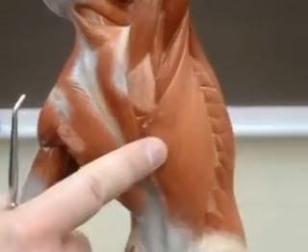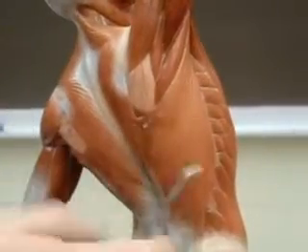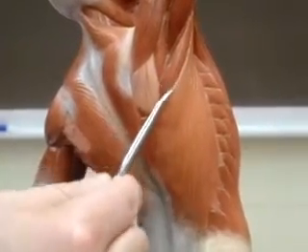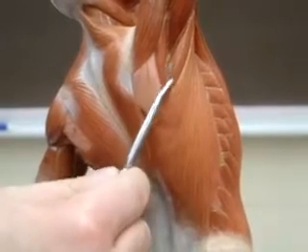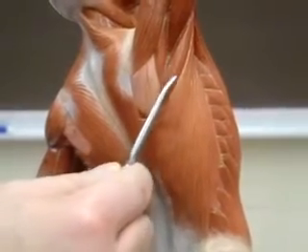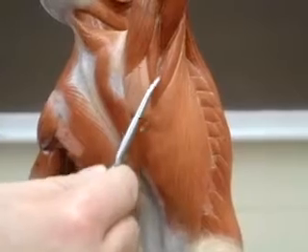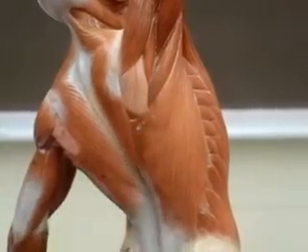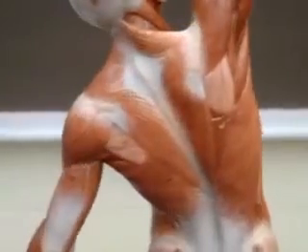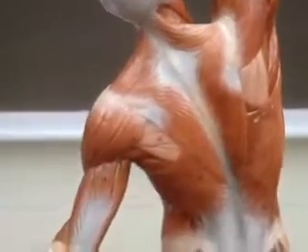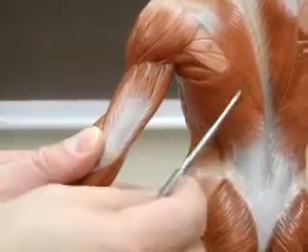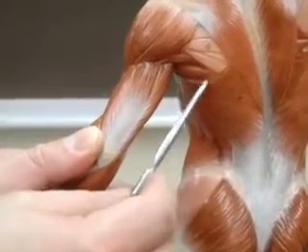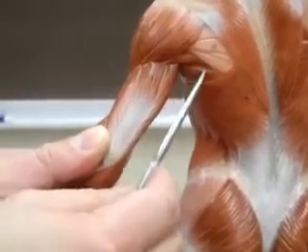If we look at this side, the latissimus dorsi ends right there. And this muscle found right above the latissimus dorsi is called the teres major. If I turn it over here and look at this side, once again, here's the latissimus dorsi, there's where it ends, and that is also the teres major right there.